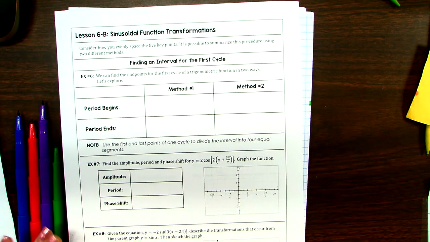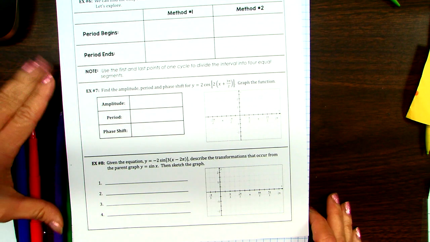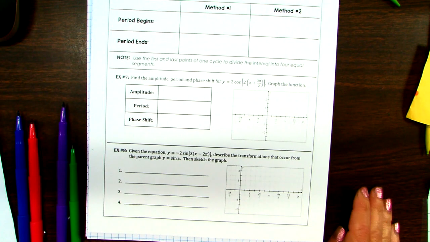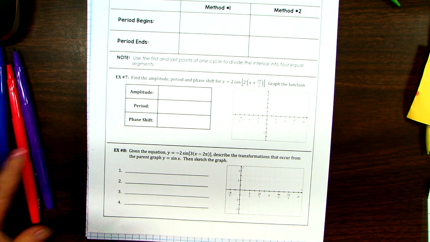So let's skip, I don't know what all that stuff is. Let's just go right to example 7 right off the bat. Mostly review today. I don't think there's anything new. It's just looking at these.